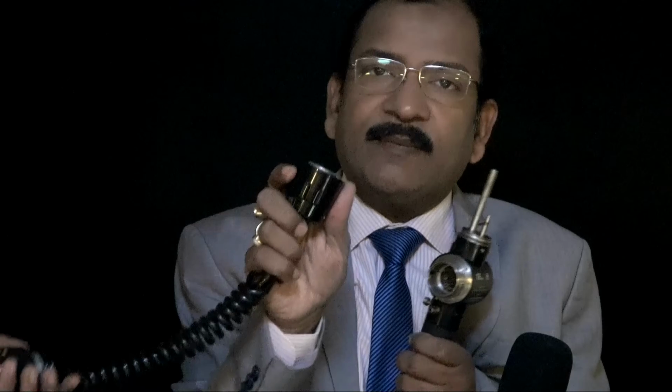Now this is called the male part of the pigtail adapter. This is the pigtail adapter. It is commonly called a pigtail adapter because it looks like the tail of a pig. And here you have the female part of the pigtail adapter, which you have to attach to the male part of the pigtail adapter. How to attach?